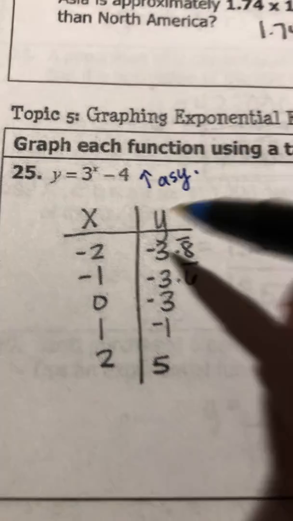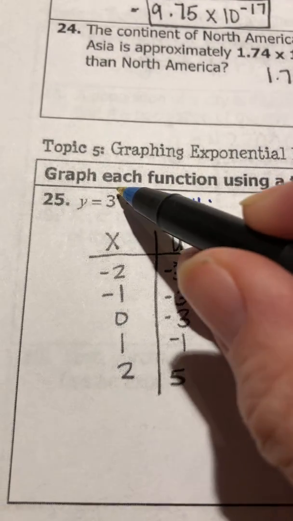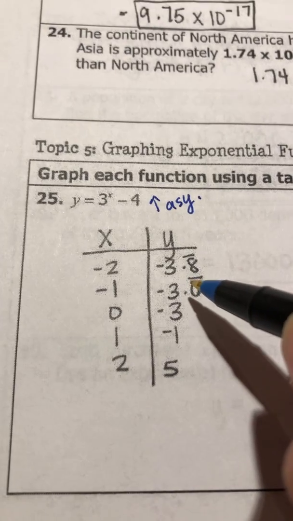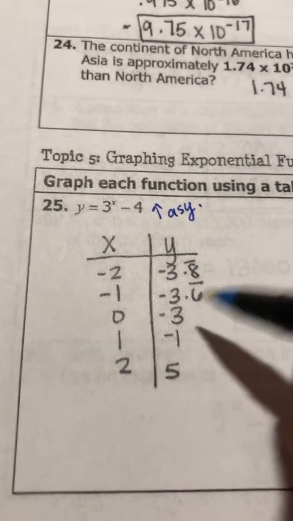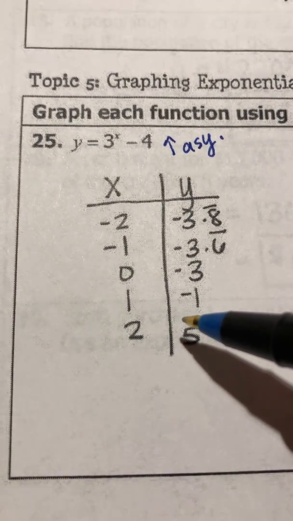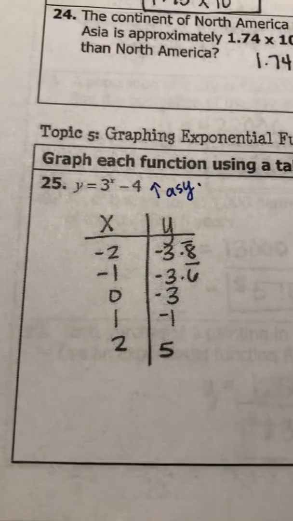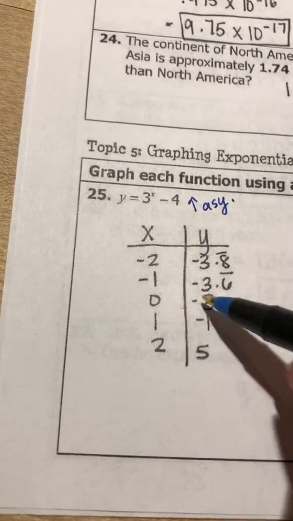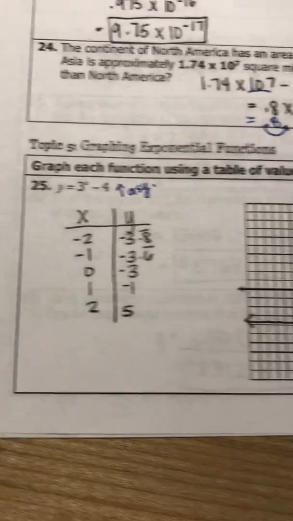Okay, so I plugged 0 in for the x, and anything to the 0th power is 1, minus 3 is negative 2. Okay, so here are the values I got. I'll show that to you for just a minute. And then I'm going to go ahead and graph these. I already did though. Graph these onto my graph here.